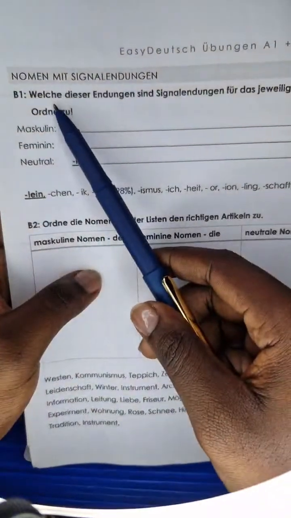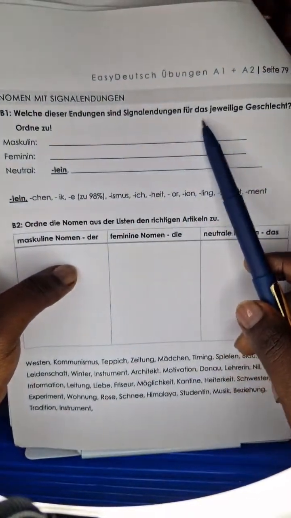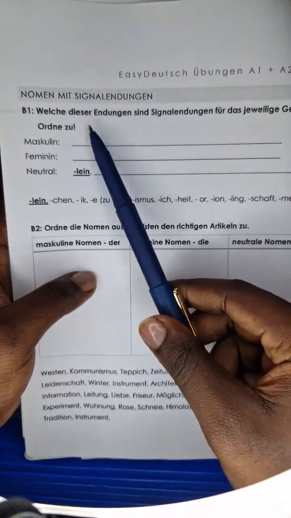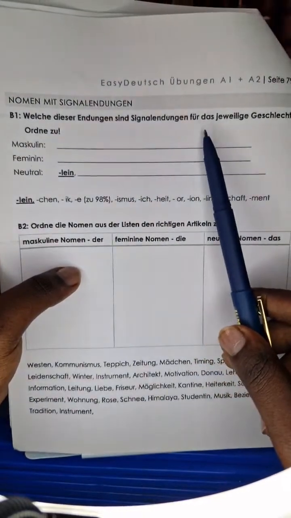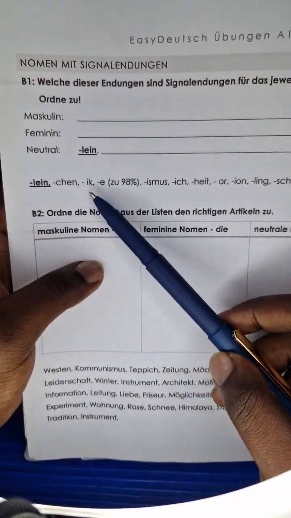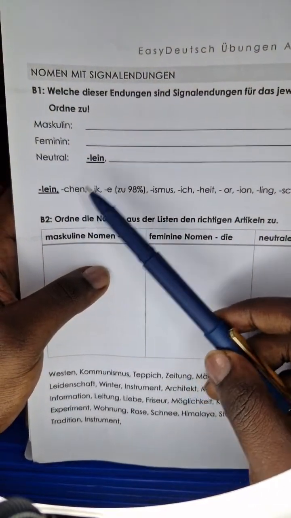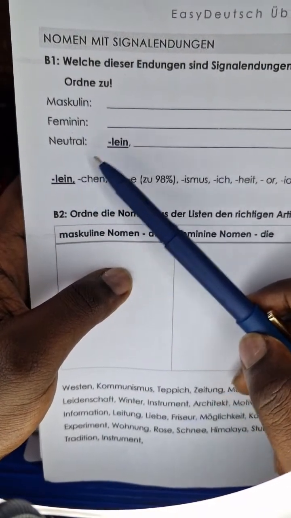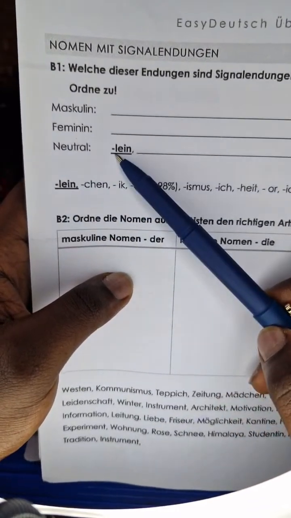Now, welche dieser Endungen sind Signalendungen für das jeweilige Geschlecht? Now, which of these endings are signal endings for the specific gender? What they've done is they've given you some endings, all right? They've given you some endings, and they would like you to state its gender. So we know very well that the ending lein is normally neuter. All the nouns you know ending in lein are normally neuter.